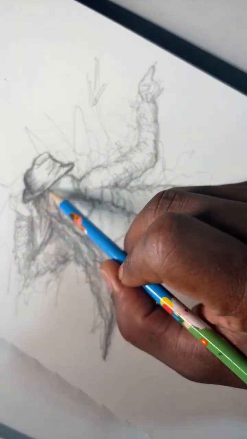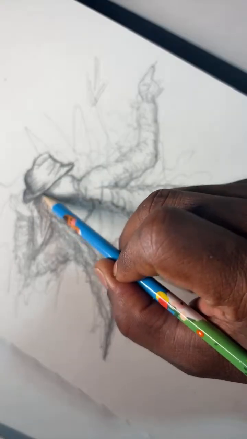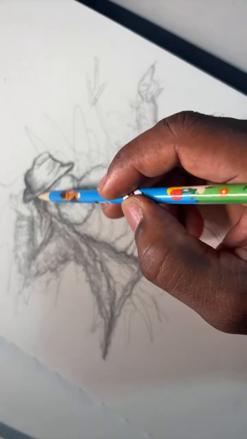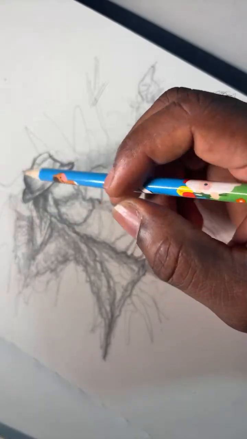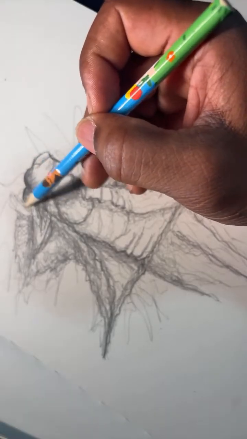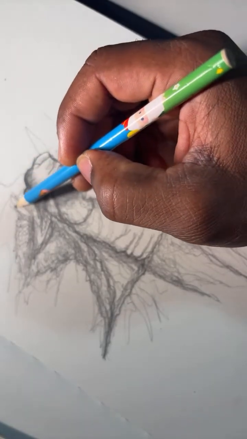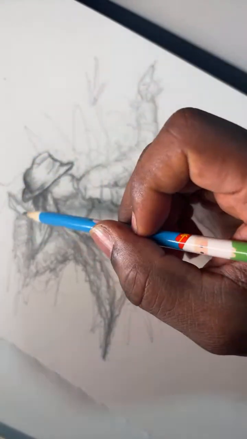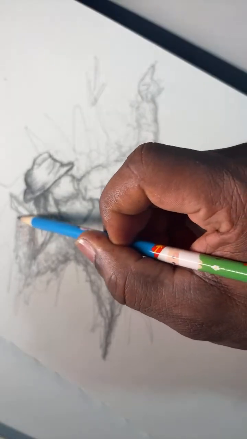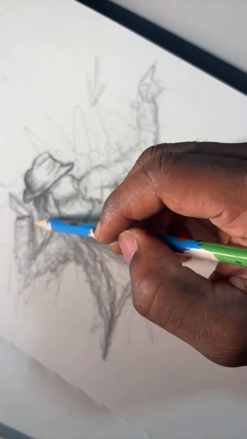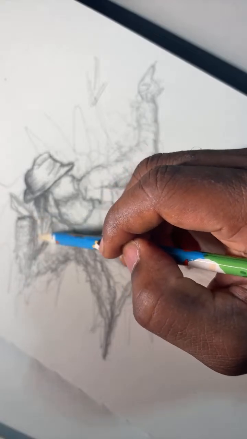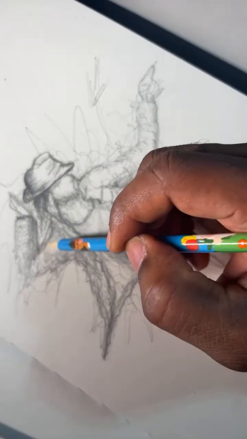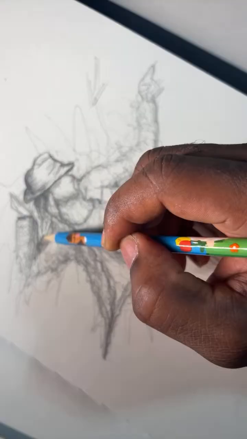And also under his hat, there's gonna be dark shadows. So you make sure you don't forget those emphasis of his hair. You do there. Now his coat. Yeah, exactly like this. Put more emphasis on those parts.